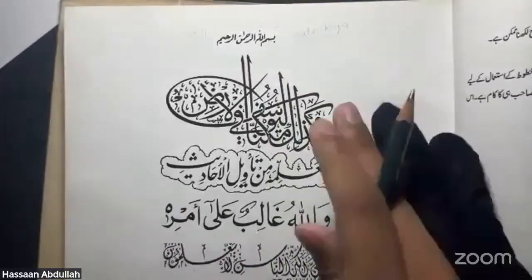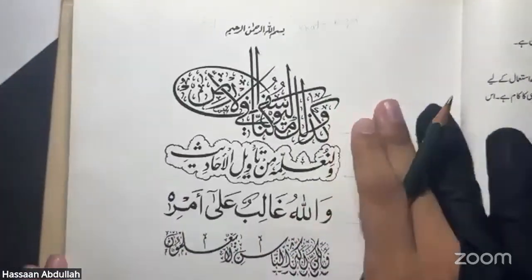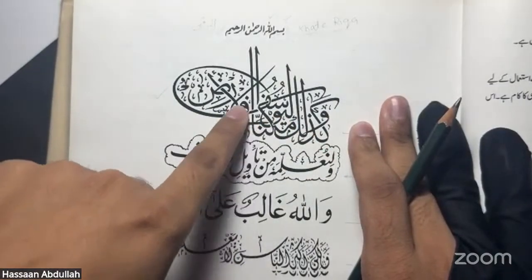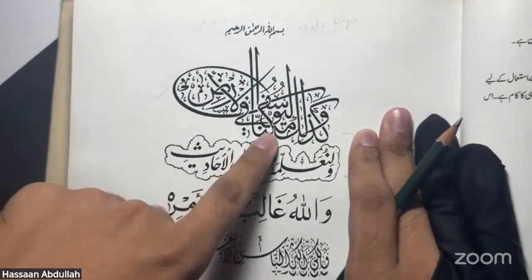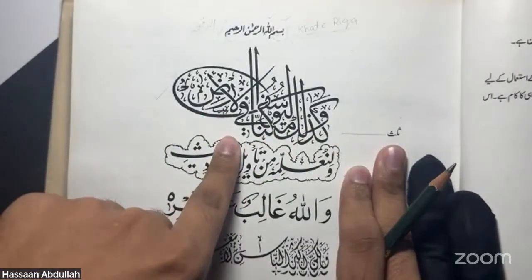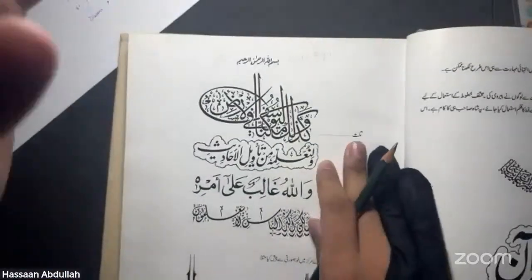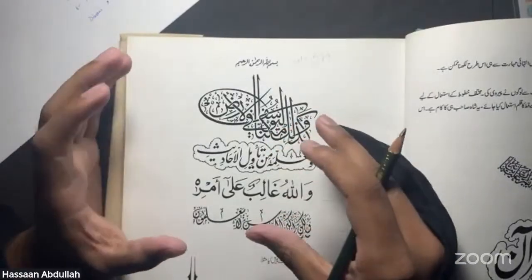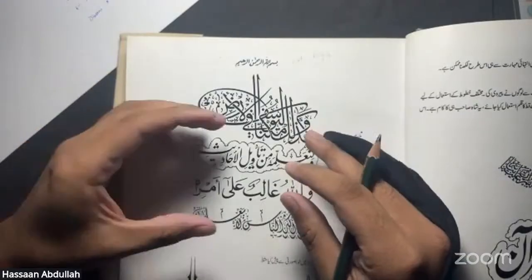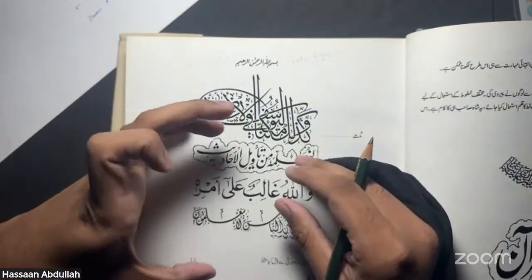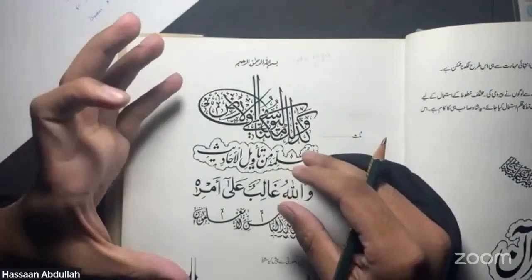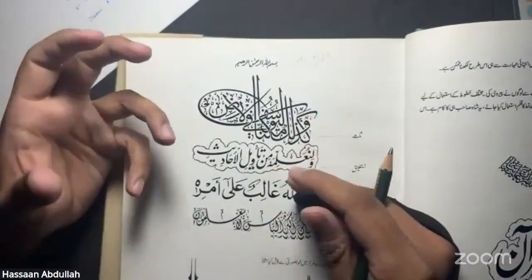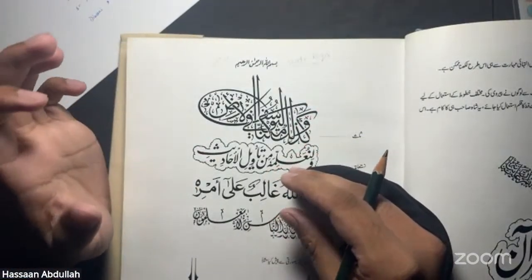Okay. So now, if anyone can guess the script of this ayat, وَكَذَلِكَ مَكَّنَّا لِيُوسُفَ فِي الْأَرْضِ. This is Diwani. This is Sulus. If anyone is feeling like they don't know about the different scripts and all the things, because you are new, once you are involved in this field of calligraphy, inshallah, later you are going to be capable of recognizing different scripts as well, different khat as well, and how good the khat is as well. So don't worry about that.